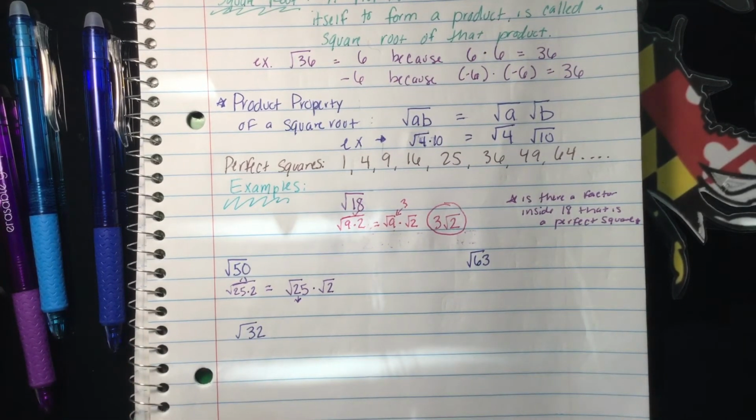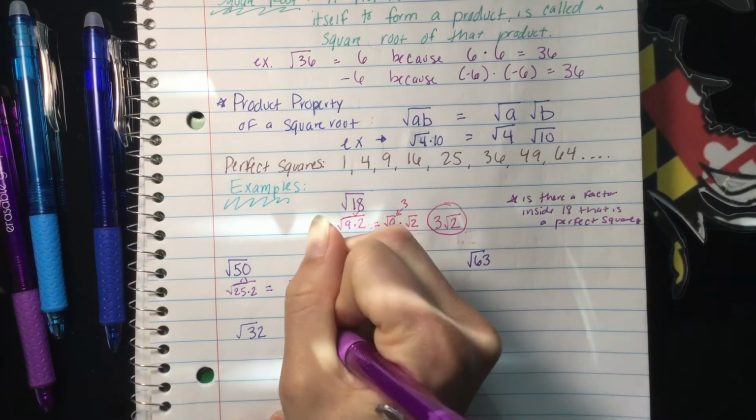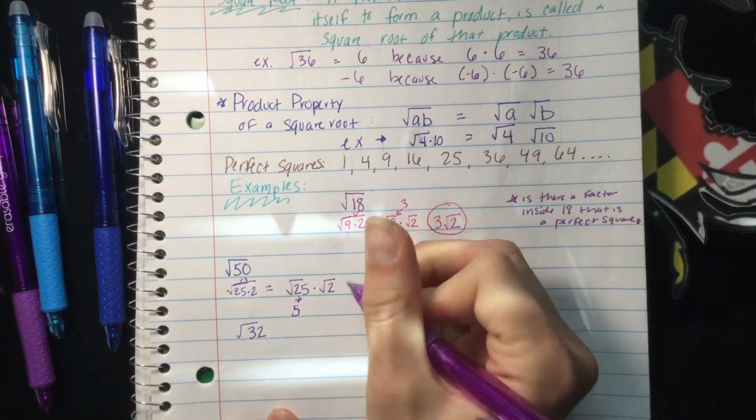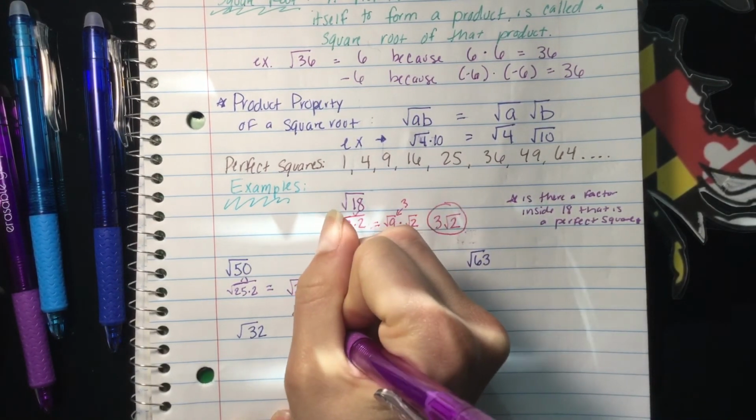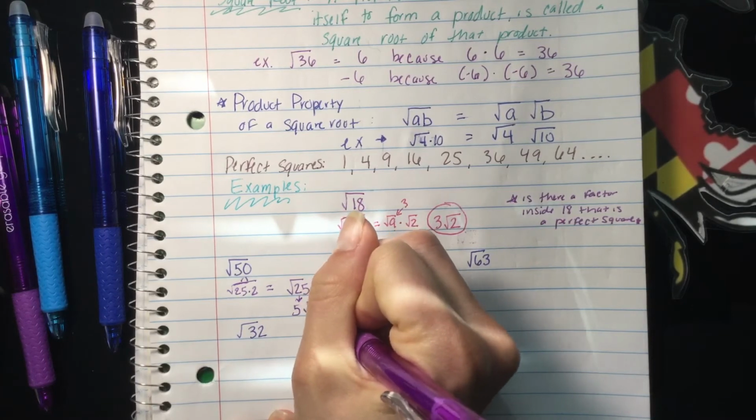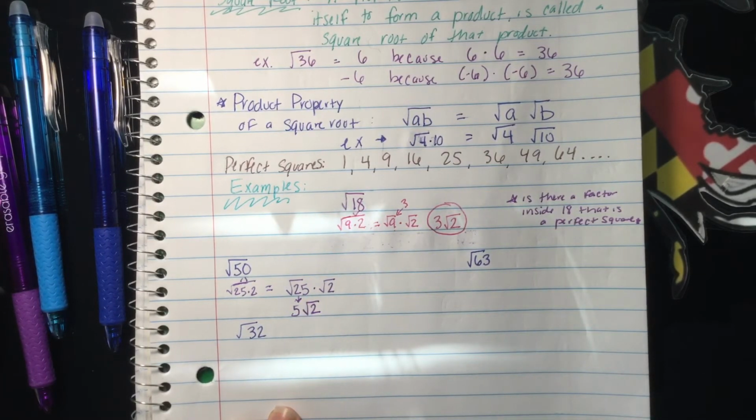What two numbers that are the same multiply together to equal 25? 2 times 2, 3 times 3, 4 times 4, 5 times 5, 6 times 6. Oh, 5 times 5. So that's just 5. And we cannot break down the 2. So we're going to have 5 square root 2 as our answer.